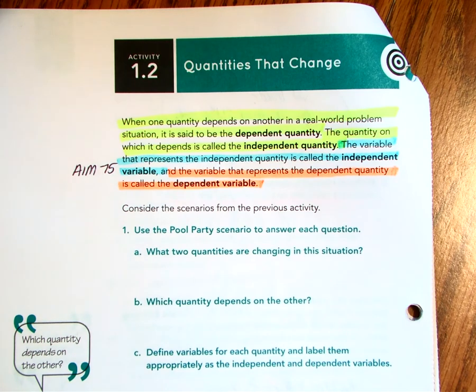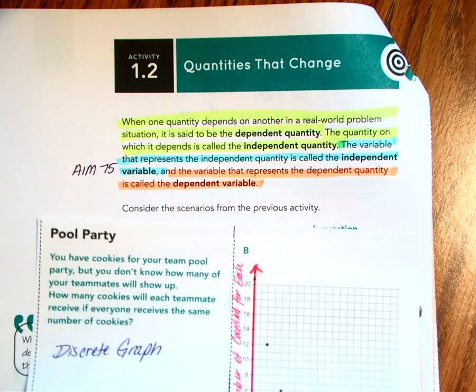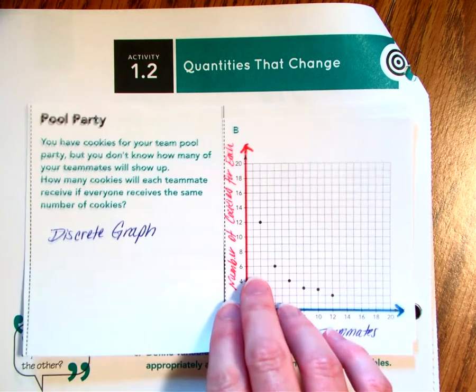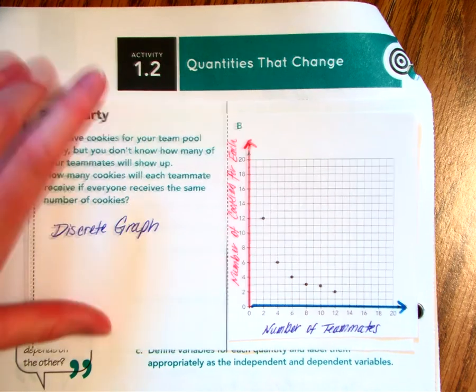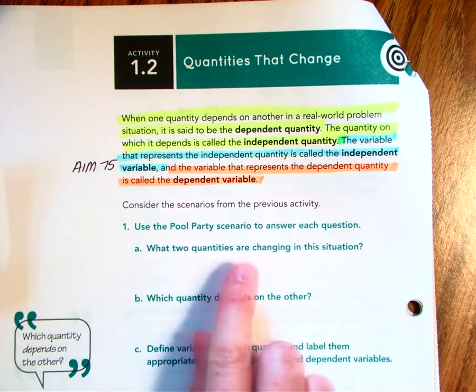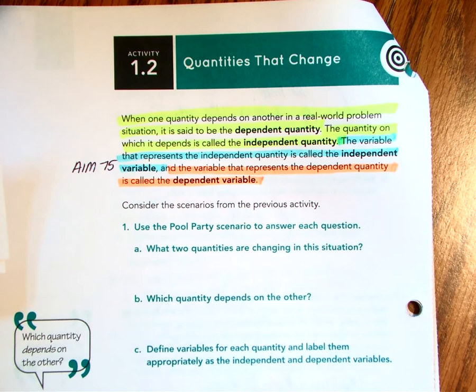Consider the scenarios from the previous activity. Use the pool party scenario to answer each question. So find your pool party graph. You should already have this graph labeled on the x-axis and the y-axis, and you should have already determined whether it's discrete or continuous. We've done this in previous videos together. It wants to know what two quantities are changing in this situation.